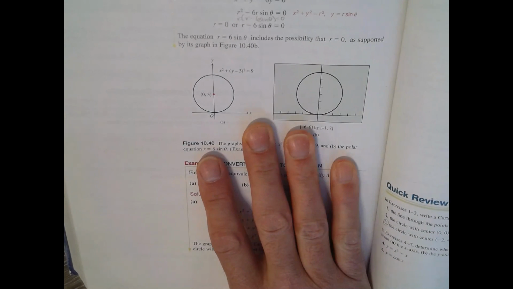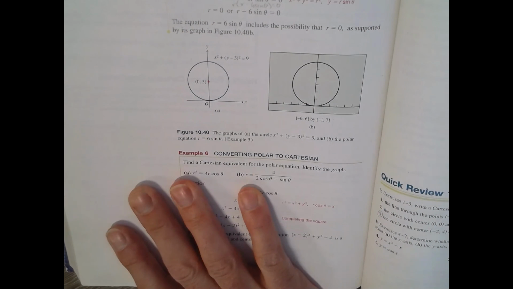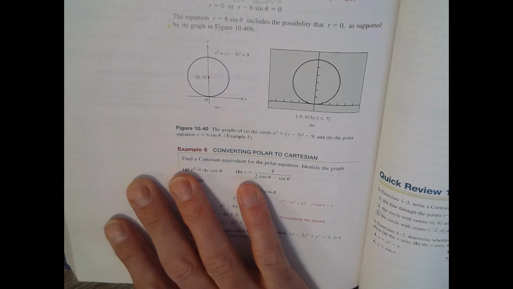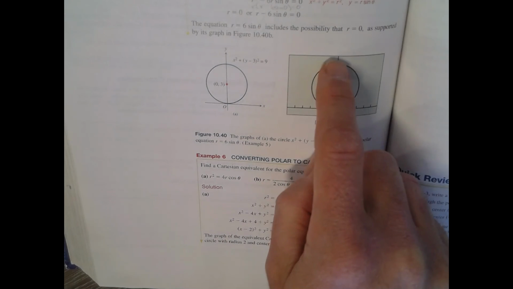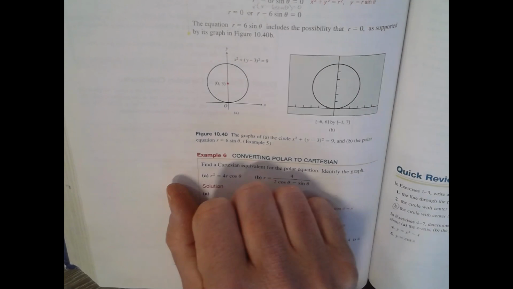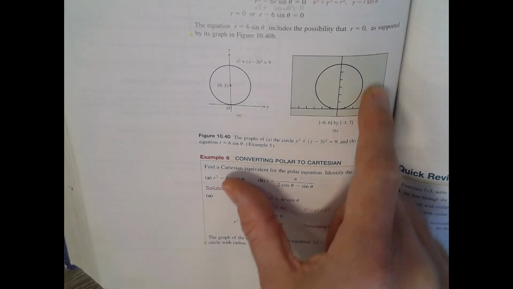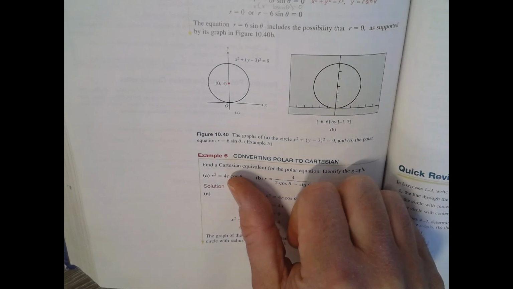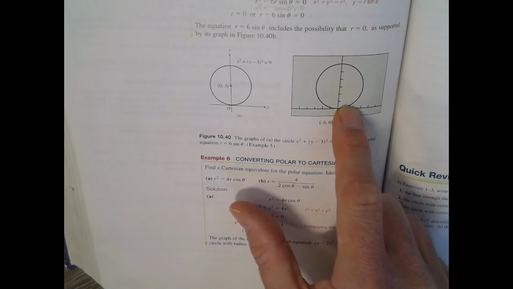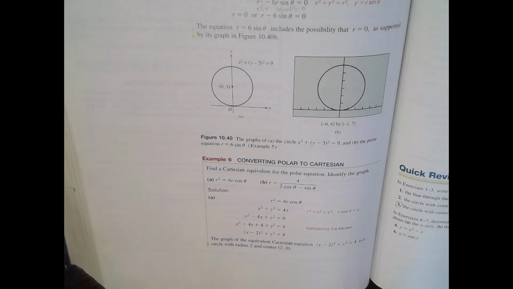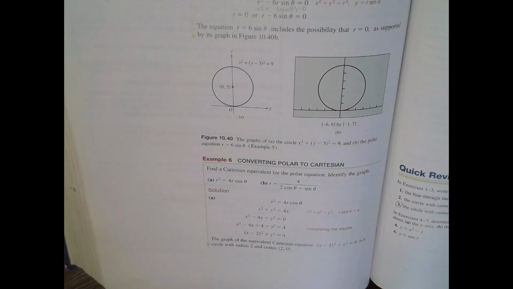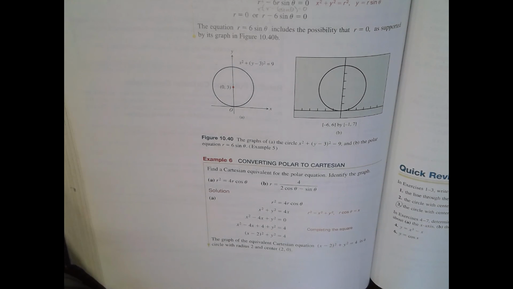Limaçons, there's all different kinds of polar pictures, and you'll see how they all kind of will continue, and sometimes you'll draw it and it'll just keep drawing the same thing over and over again, or it might make a loop, another loop, another loop. So in 10.6, there's going to be a whole lot more application of this stuff. 10.5 is just kind of introducing you again to the polar coordinate system.